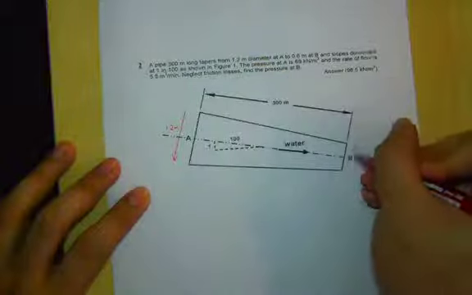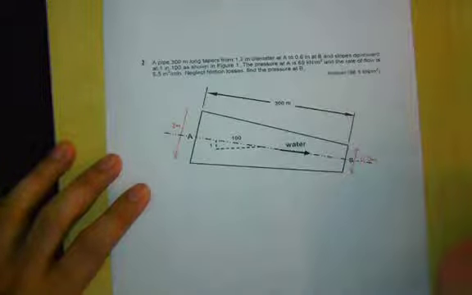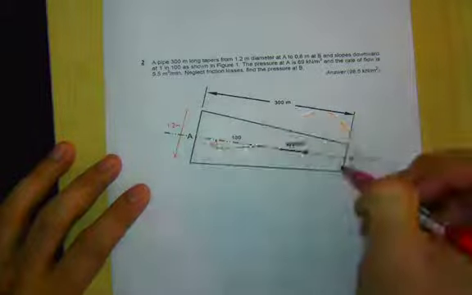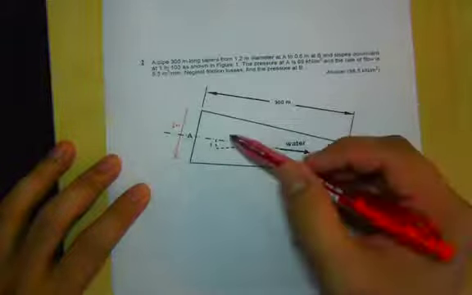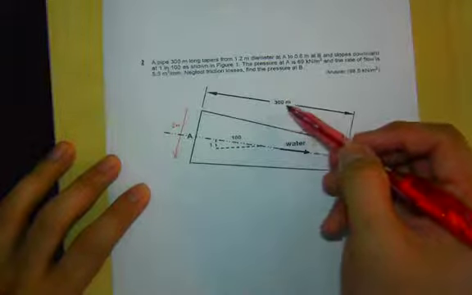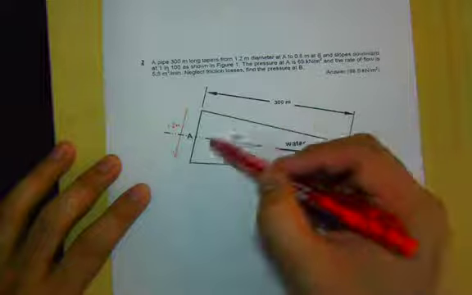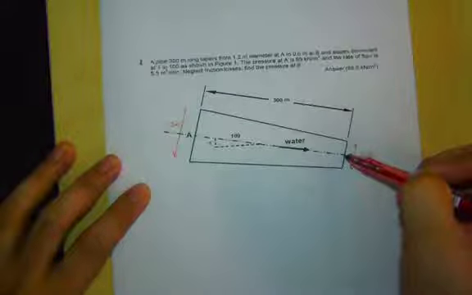These are the information given to us. If you want, we can label it. The diameter here is 1.2 meters. The diameter here is 0.6 meters. How about the total length of this tapered pipe? It is actually 300 meters.